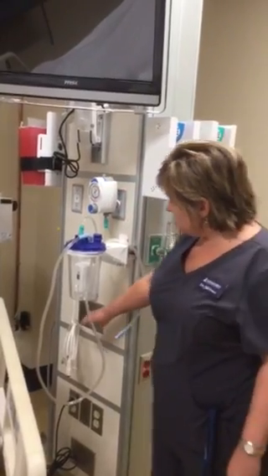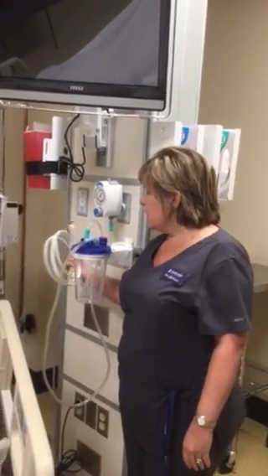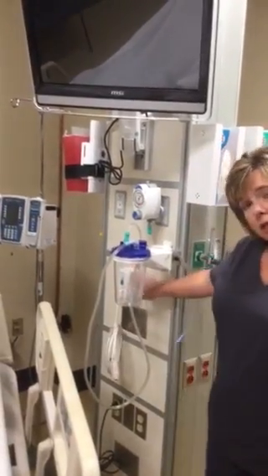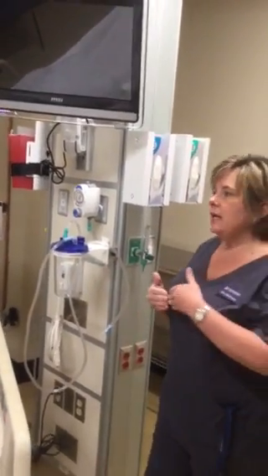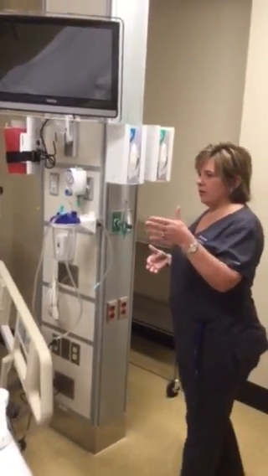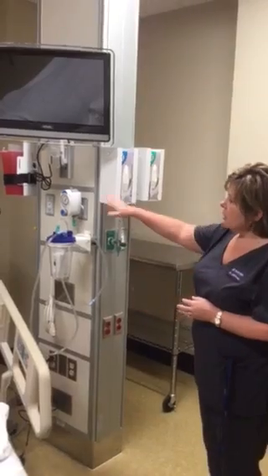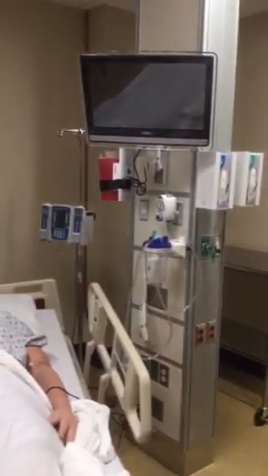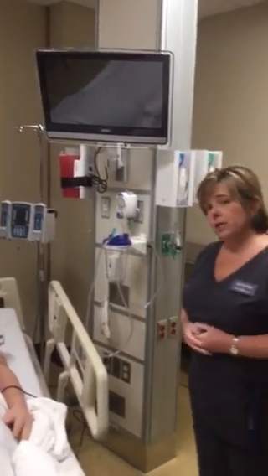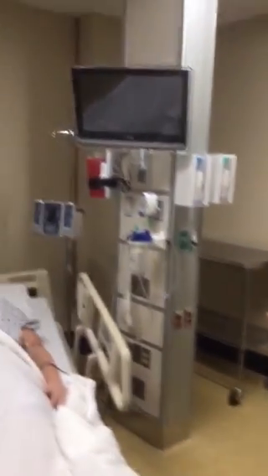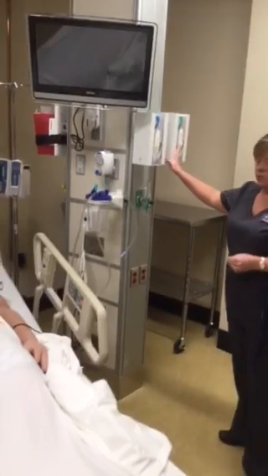Also in the power column, you'll have your call light system. So you can give this to your patient, and it is a simulated call light system, meaning that it only goes to the wireless panel that we have in the control rooms. You'll have an IV pole with an Alaris pump, which you can look at the orientation video for that. Your sharps container will also be on this wall along with your gloves.